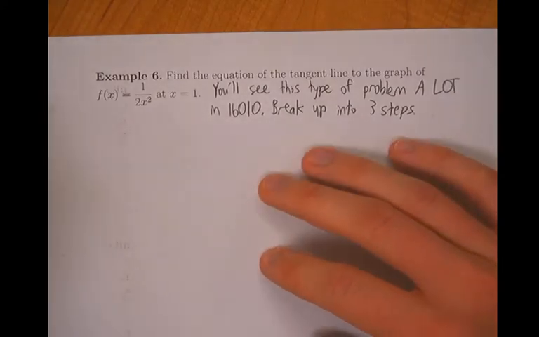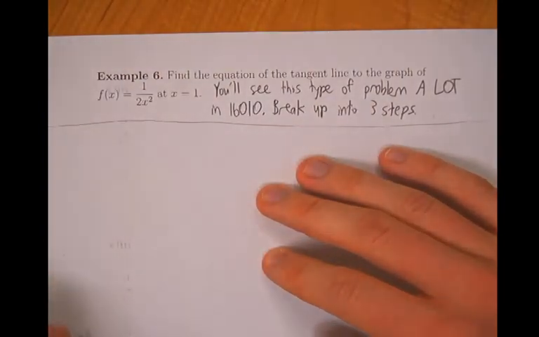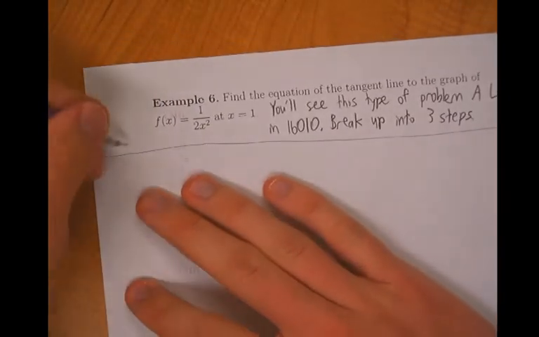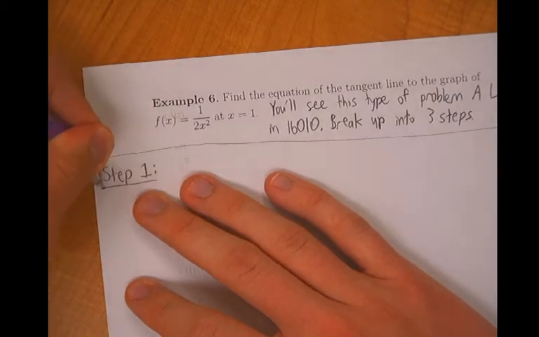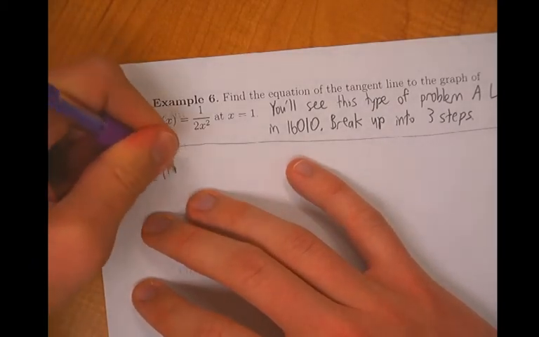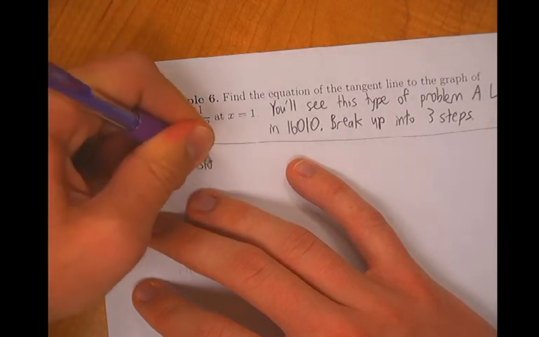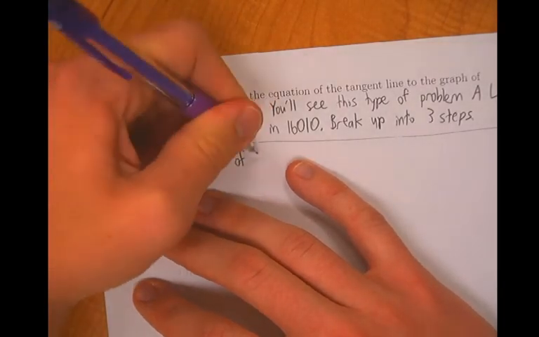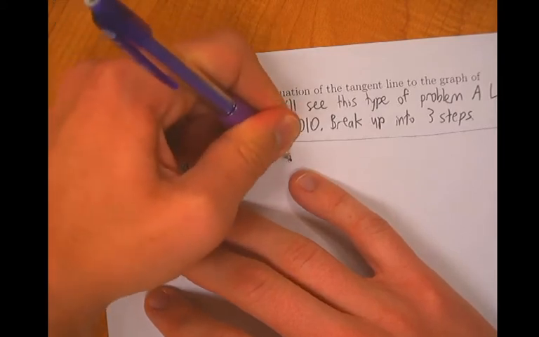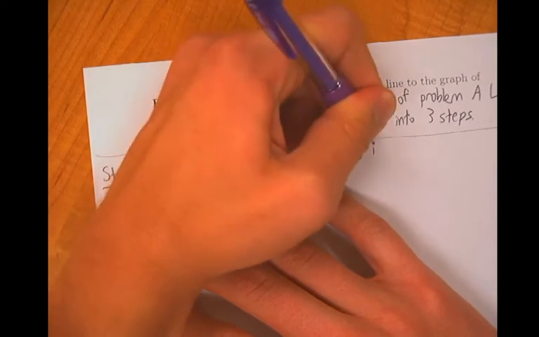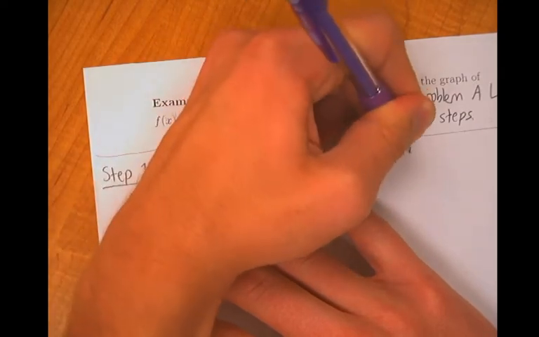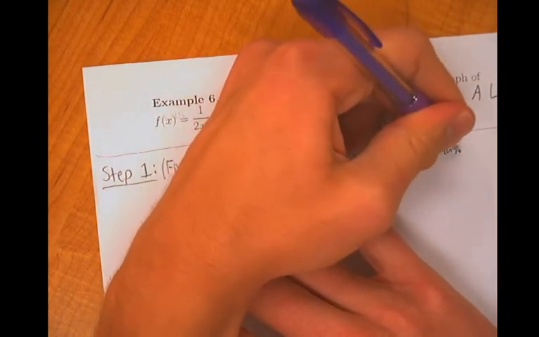So the first step is you're going to want to find the slope of the tangent line at x equals a, i.e. find f prime of a.